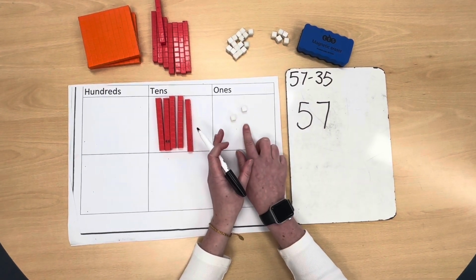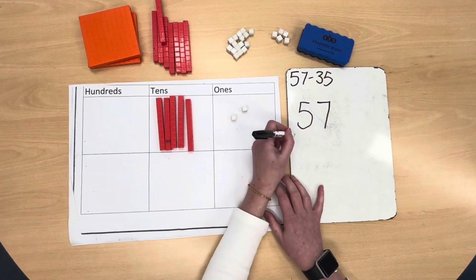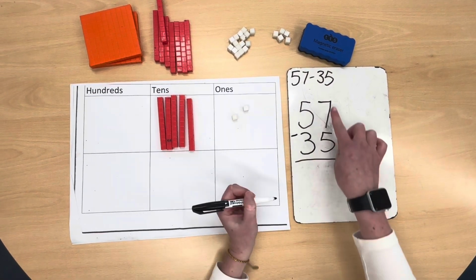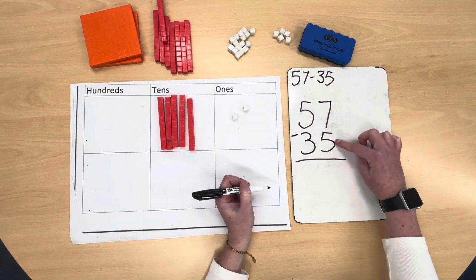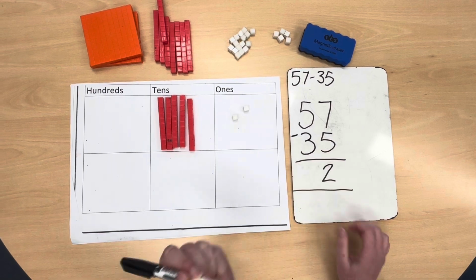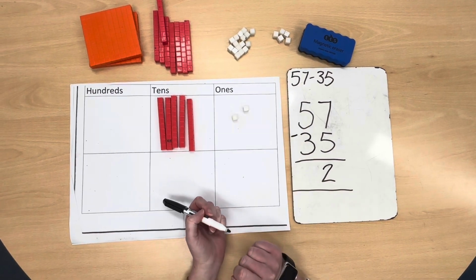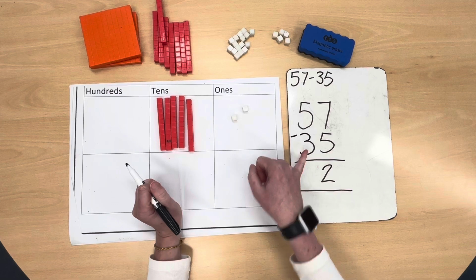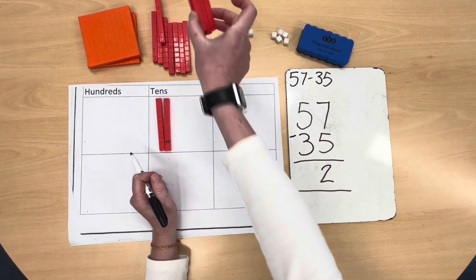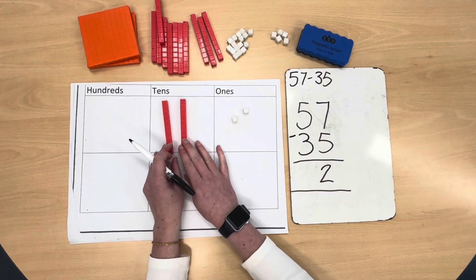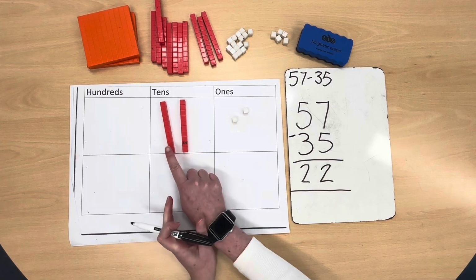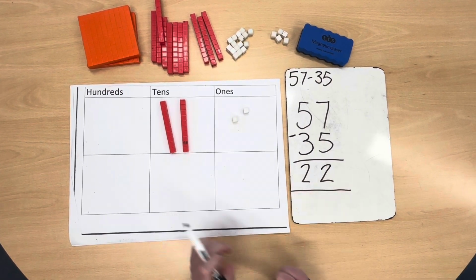In the ones column, I'm now left with 2, so I'm going to record that I'm working on removing 35, and in the ones column, I had 7, I took away 5 items, I'm left with 2 items. Now I look at the tens column. I have 5 tens, I need to remove 3 tens. 1, 2, 3. 3 tens being removed from the calculation mat, that leaves me with 2 tens left, which is why my answer is 22.